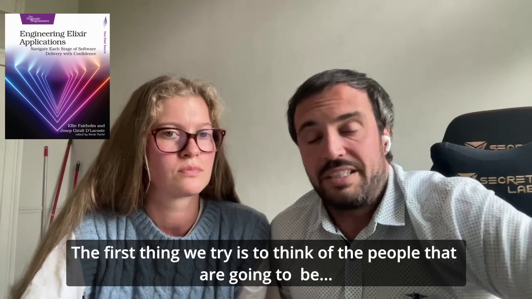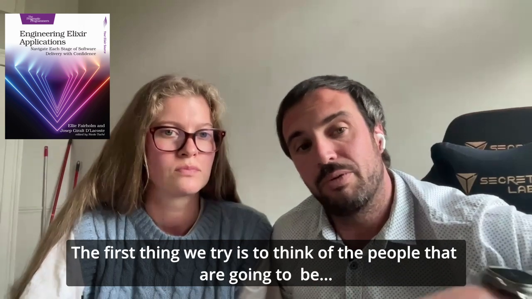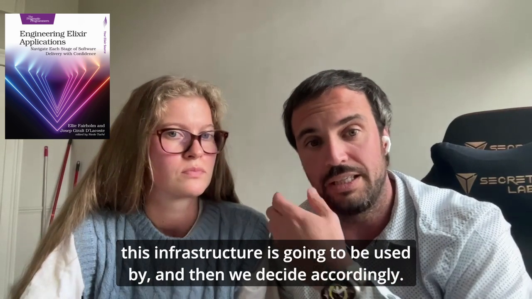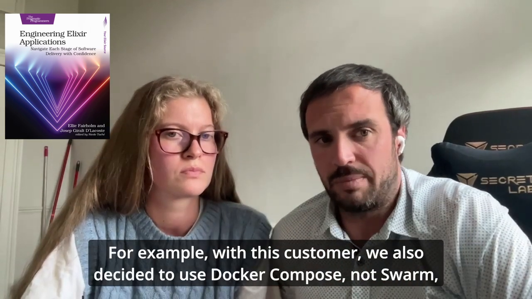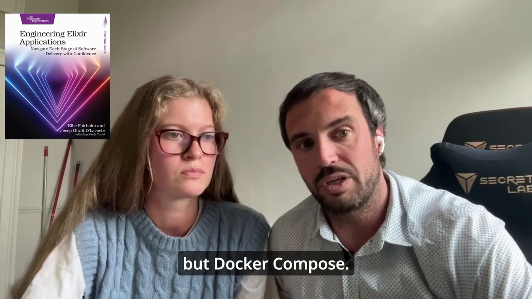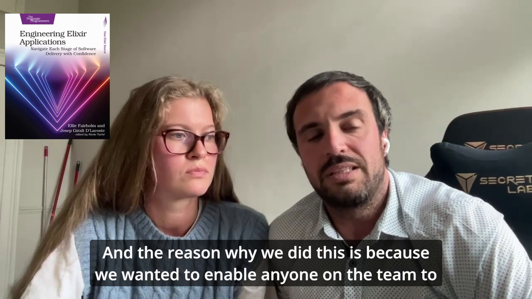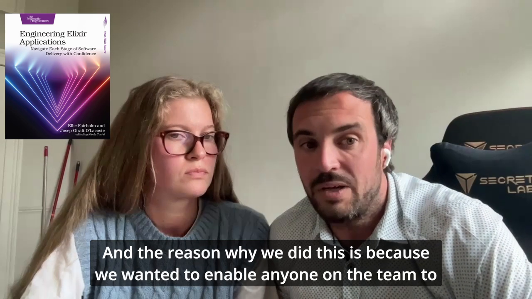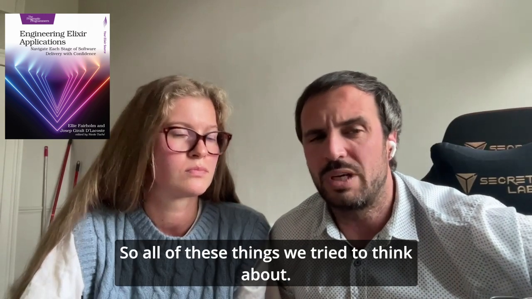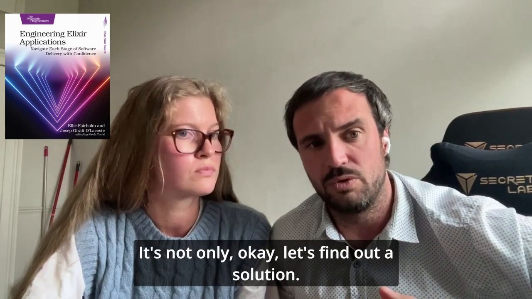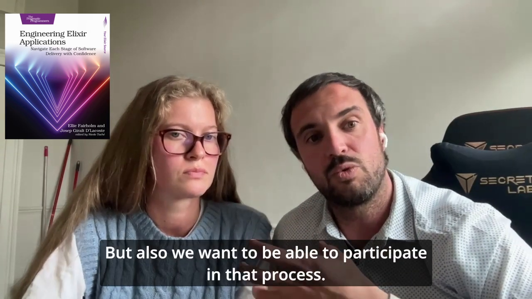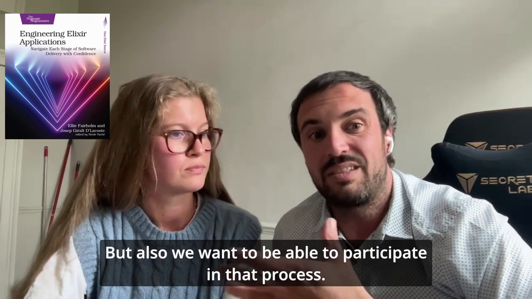So the first thing that we do is try to think about the people that this infrastructure is going to be used by, and then we decide accordingly. For example, with this customer, we decided to use Docker Compose, not Swarm. And the reason why we did this is because we wanted to enable anyone on the team to be able to deploy easily. So all of these things we try to think about. It's not only, okay, let's find a solution. We need to achieve the objectives that we talk about in the book, which is continuous delivery and so on, but also we want to be able to participate in that process.